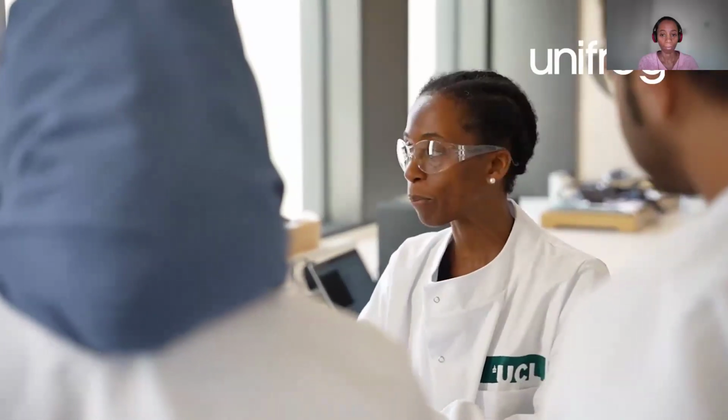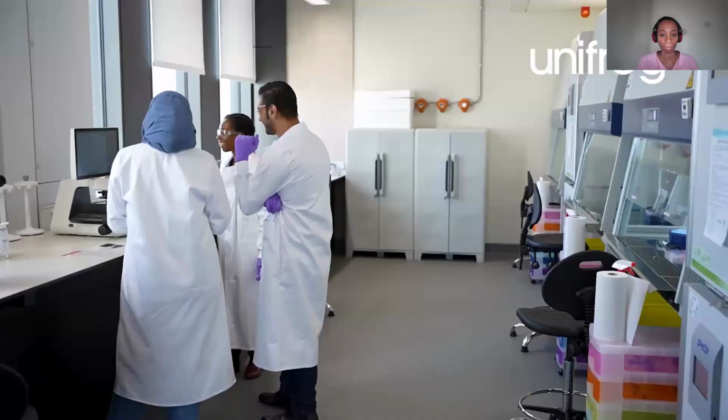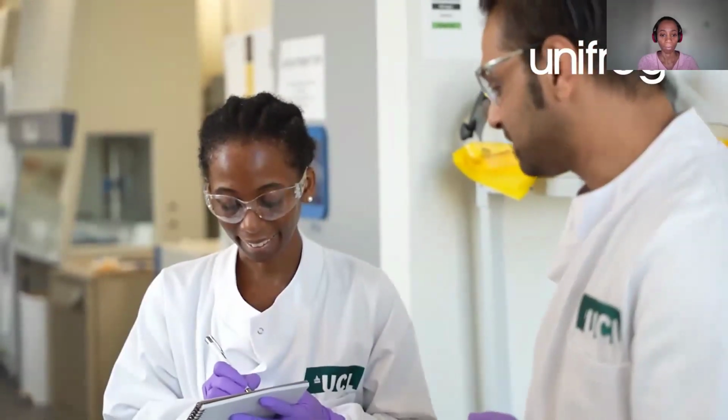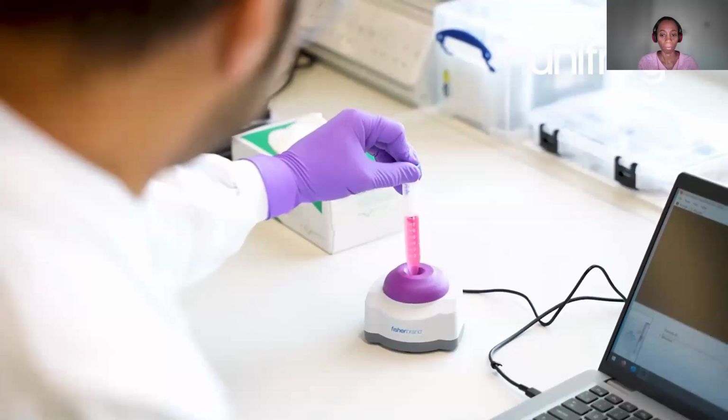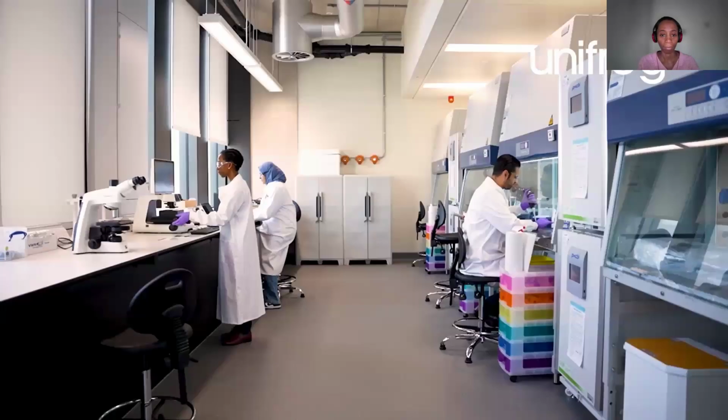The one piece of advice I would give is to just always be curious. We have some established ways of solving problems that work really well, but working within medicines manufacturing, it's always developing. We're always developing new techniques, new equipment. So always remain curious and try new things.